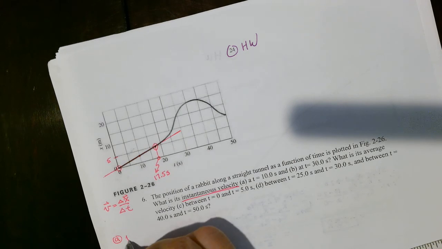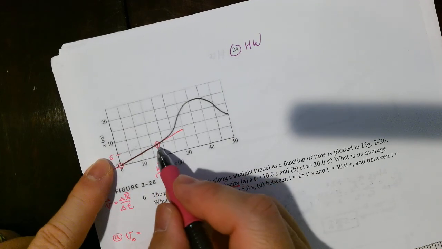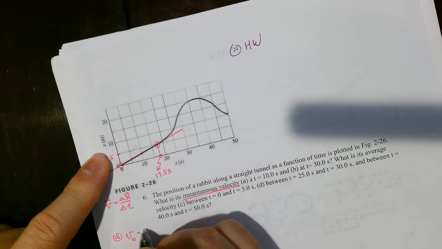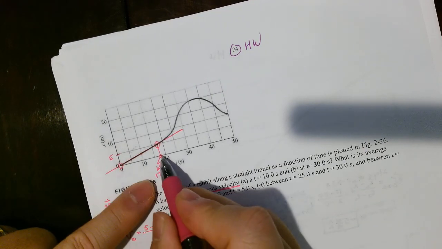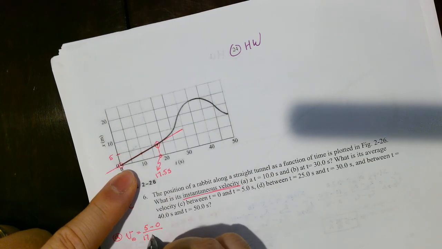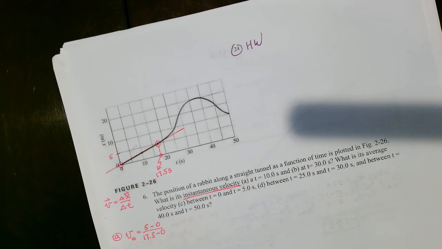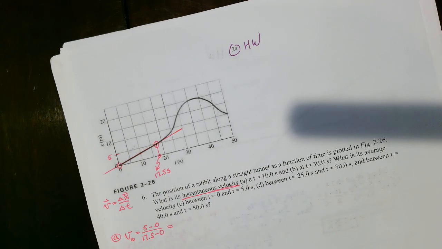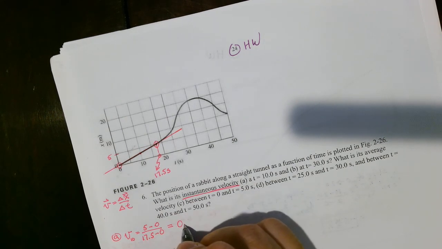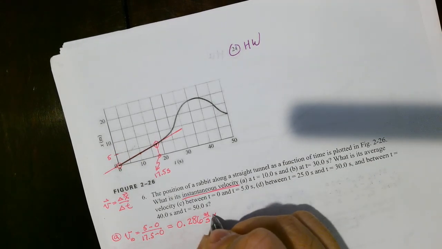So v at 10 seconds is equal to 5 minus 0 over 17.5 minus 0 seconds. Therefore, if you work this out, I get 0.286 meters per second, etc.